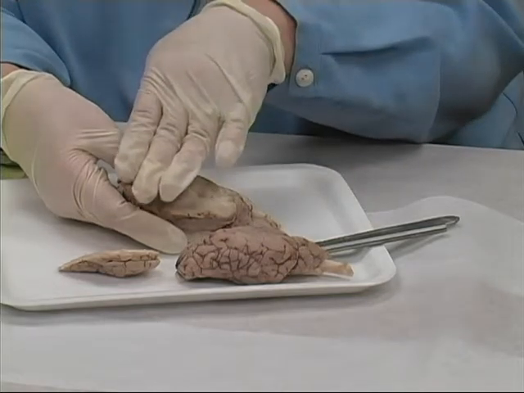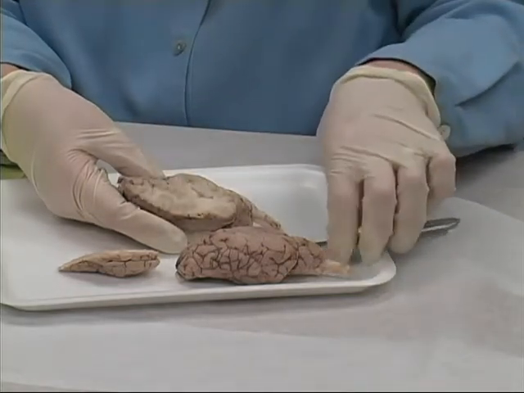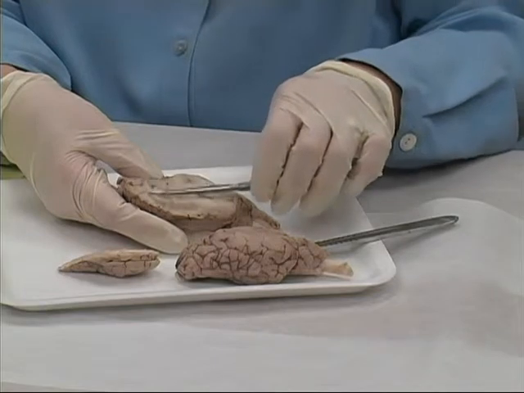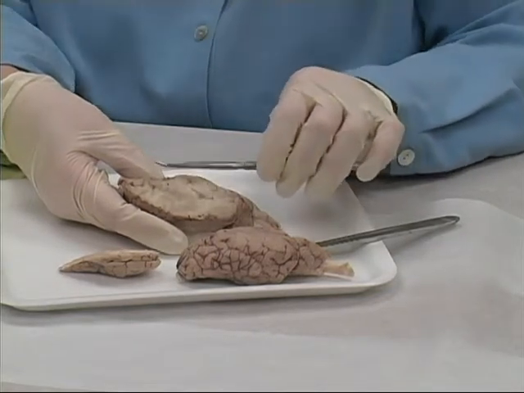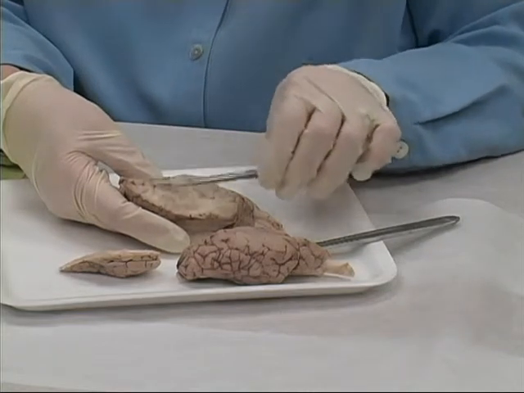The frontal region of the brain, or the frontal cortex, the very most anterior portion, is the executive functioning, and that has the role of planfulness, abstract thinking, higher cortical functioning.